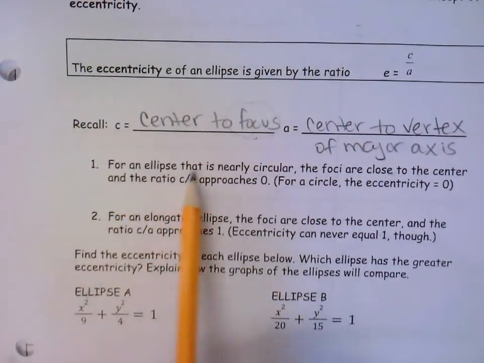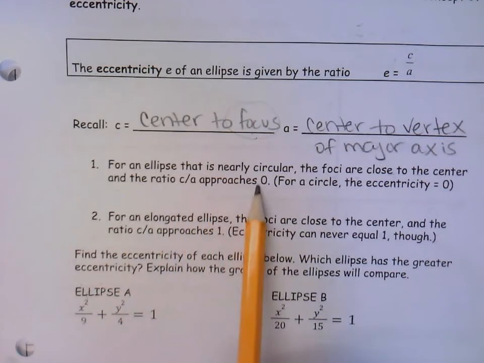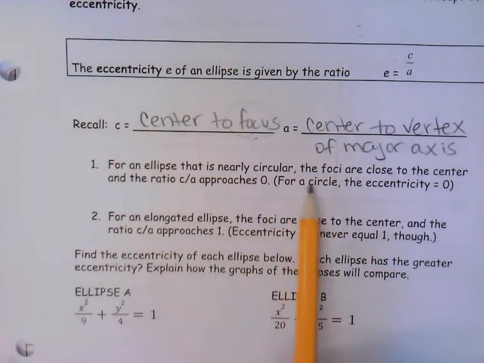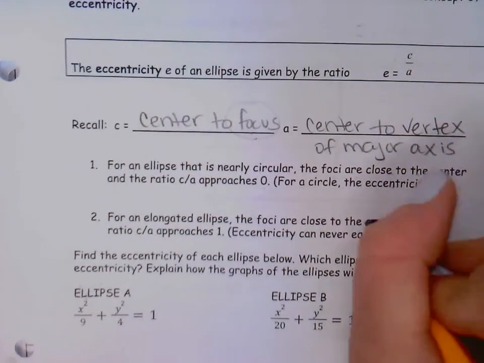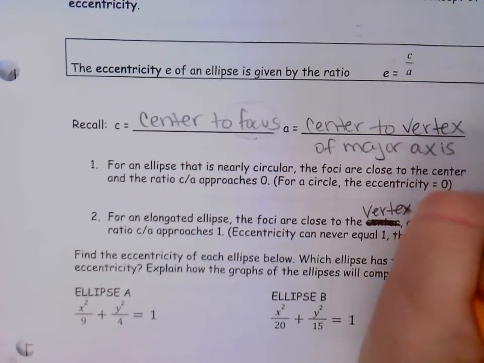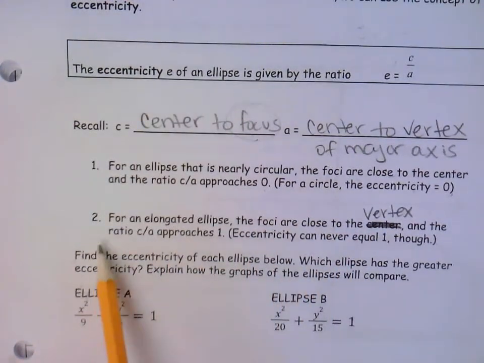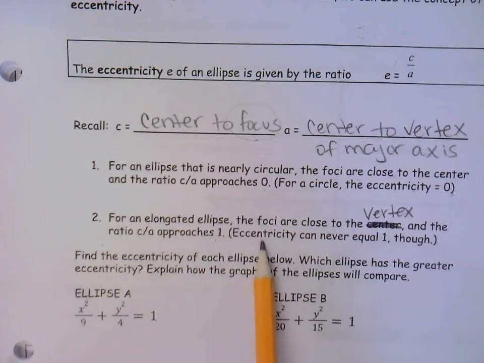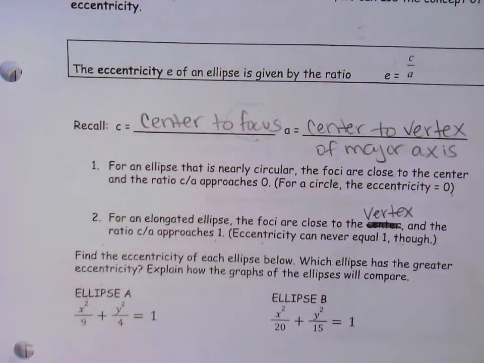So it says for an ellipse that's nearly circular, the foci are close to the center, so the ratio will be close to 0. For a circle, the eccentricity is 0. For an elongated ellipse, the foci are close to the vertex. Sorry, typo. For an elongated ellipse, the foci are close to the vertex, and the ratio C divided by A approaches 1. Eccentricity can never equal 1, because that would be a perfectly flat pancake, right?